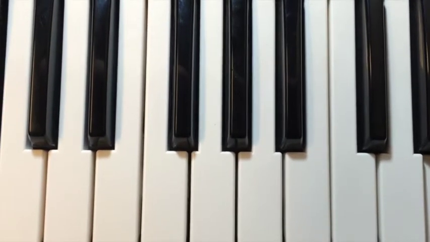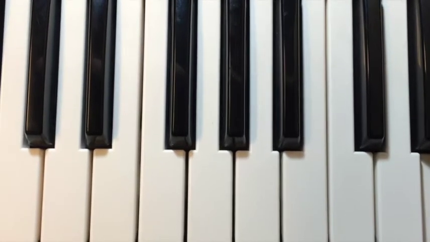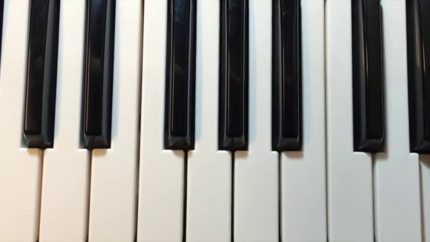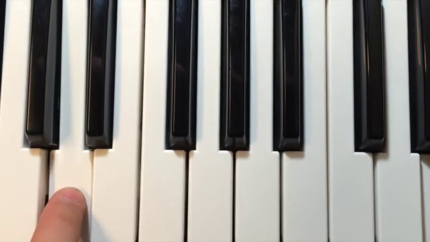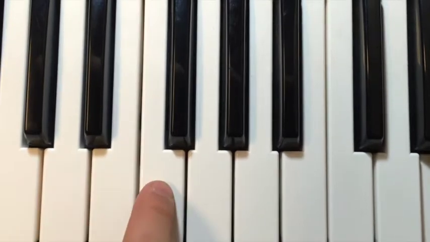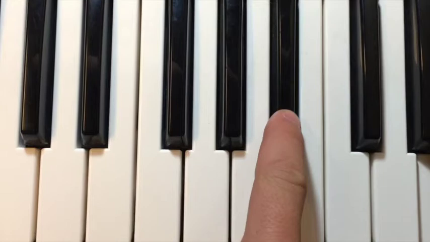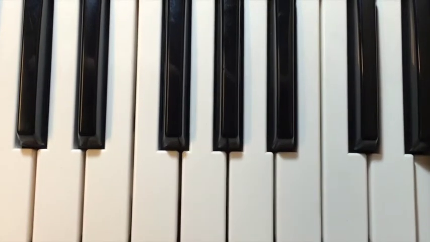Let's use the C scale to make things easy. 1 as in one scale. 13 as in the number of keys in between any octave. 1, 2, 3, 4, 5, 6, 7, 8, 9, 10, 11, 12, 13.